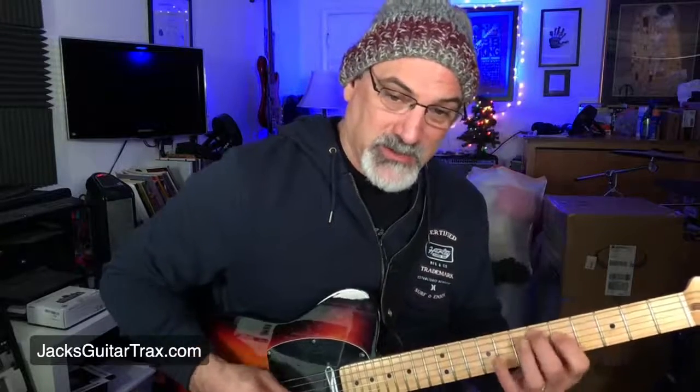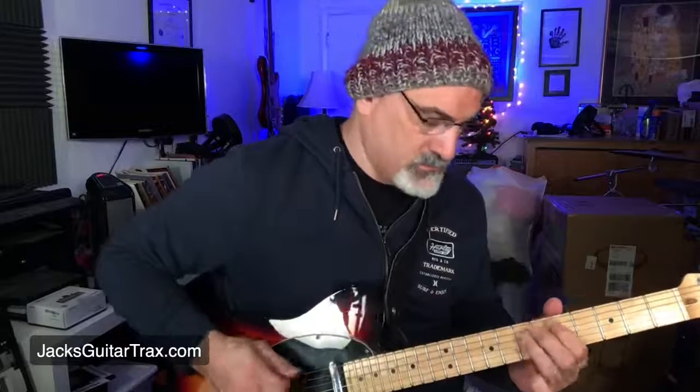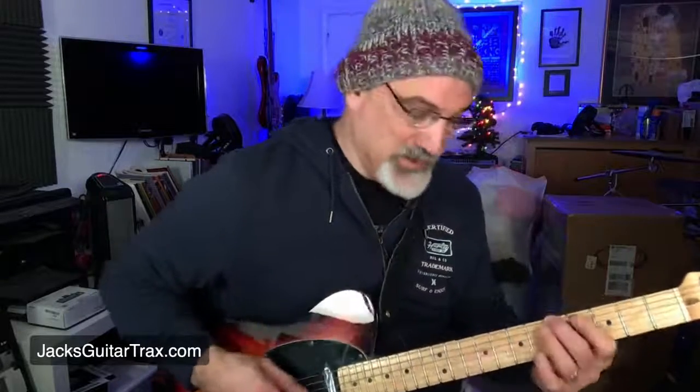You could do weird triad pairs like the tritone pair. All right, so if I'm trying to play something, that's kind of weird because basically it's A and then E flat major triads.